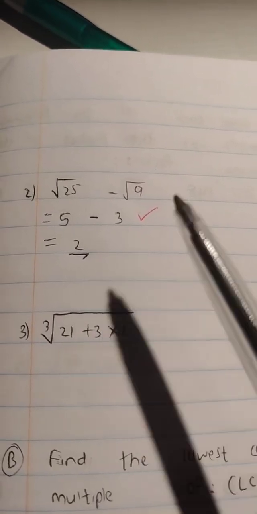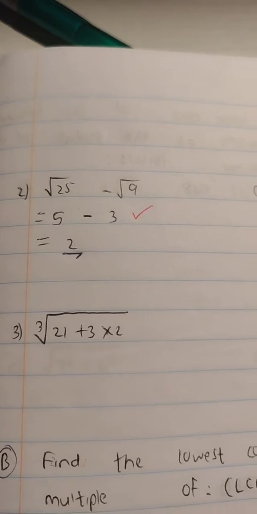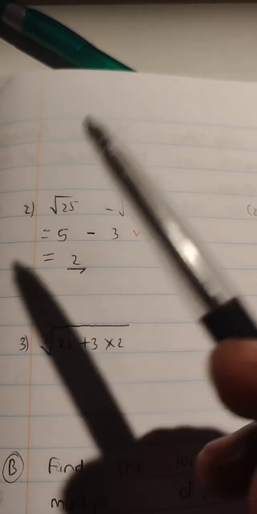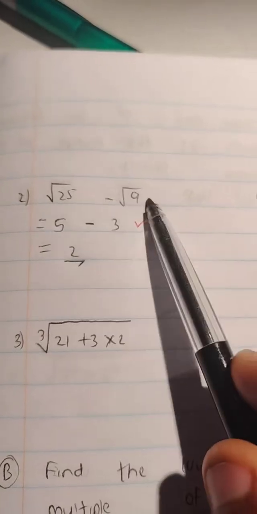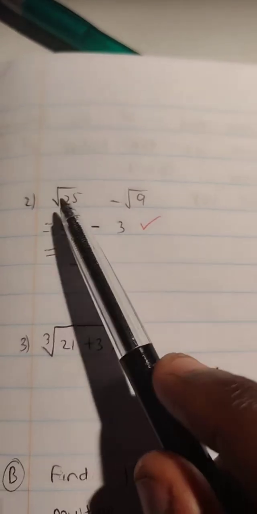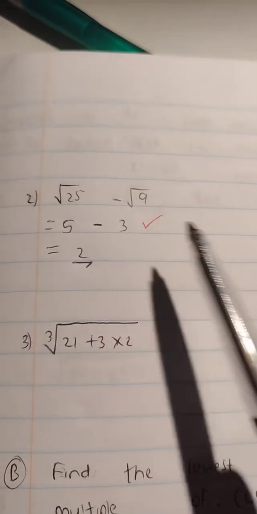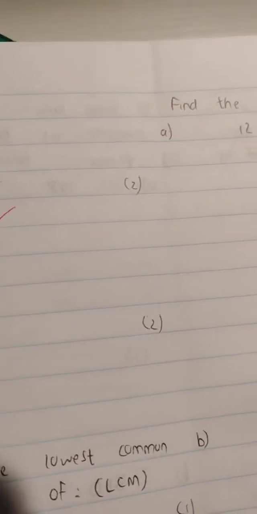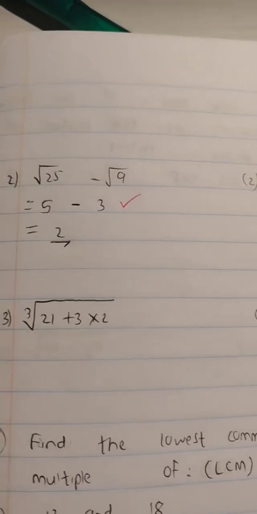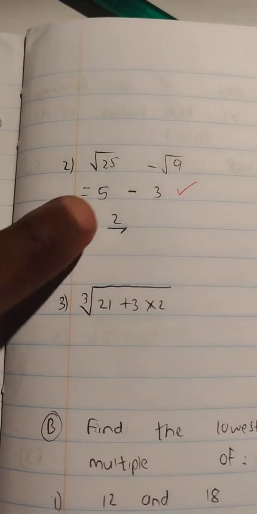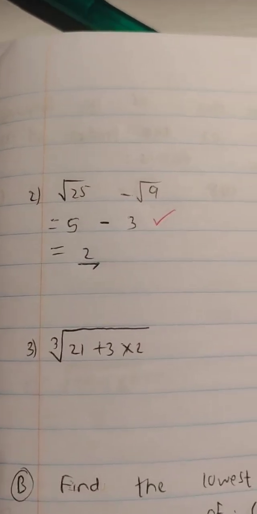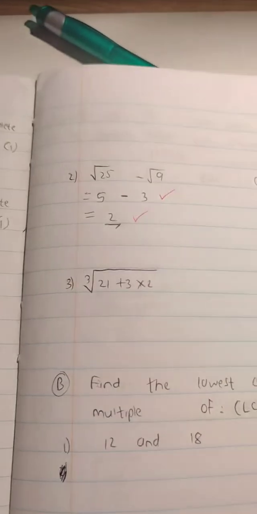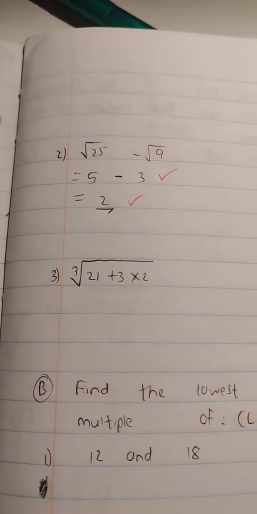BODMAS is being applied nicely here, because what does BODMAS say? BODMAS says brackets, which is for B. O means orders. Orders means exponents and roots. So we take care of the roots. Square root of 25, 5. Square root of 9, 3. Then after that, D means division. M means multiplication. We don't have any of those. A means addition. We don't have. S means subtraction. We take care of subtraction. In that order, we get the answer. Then basically that's boom, second mark in the bag.